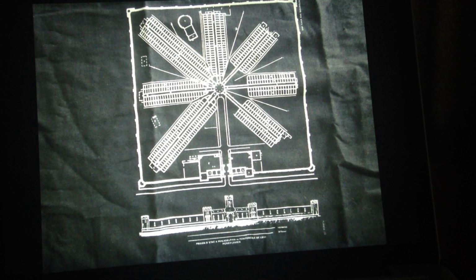So in order to accommodate this influx of prisoners, the Commission of Prisons in Pennsylvania and the Commonwealth ordered the expansion of Eastern State to stack on an additional tier.